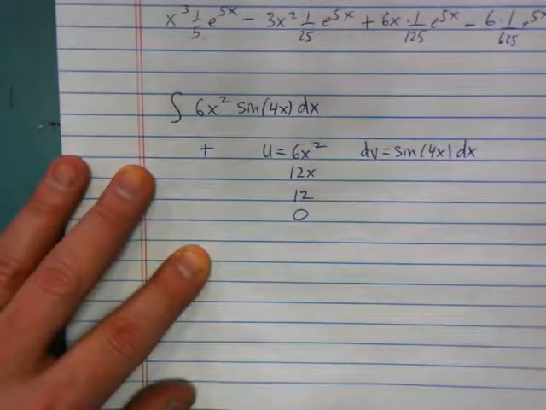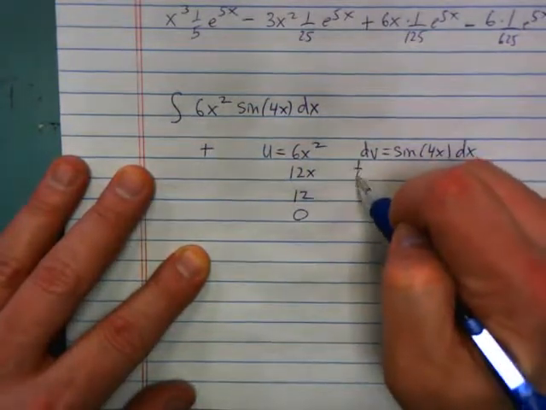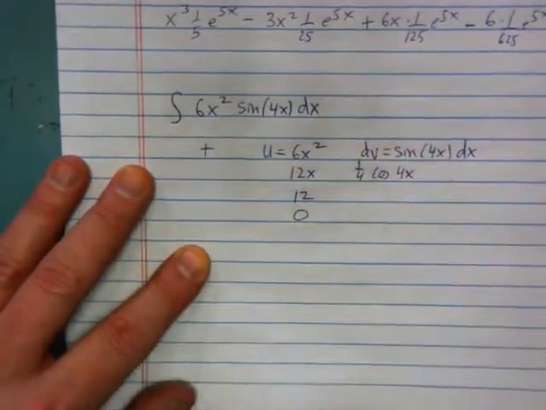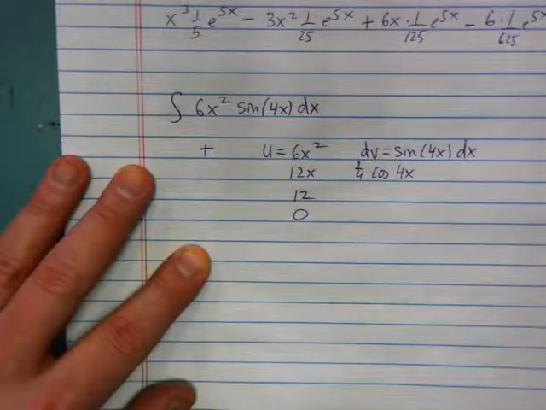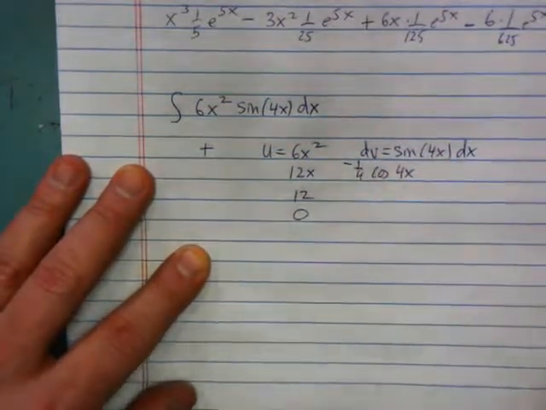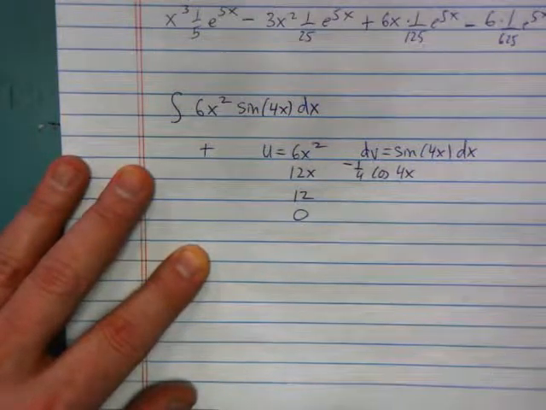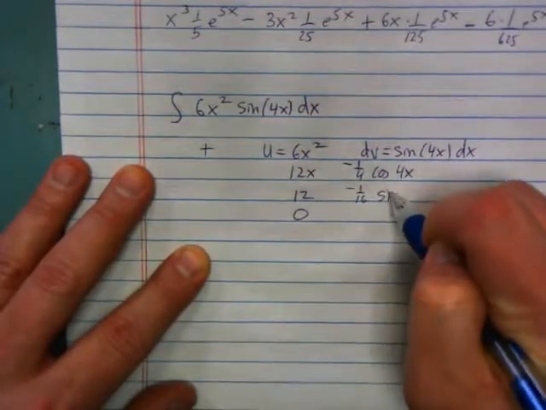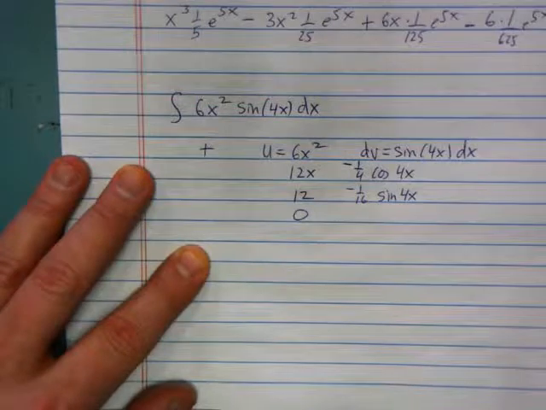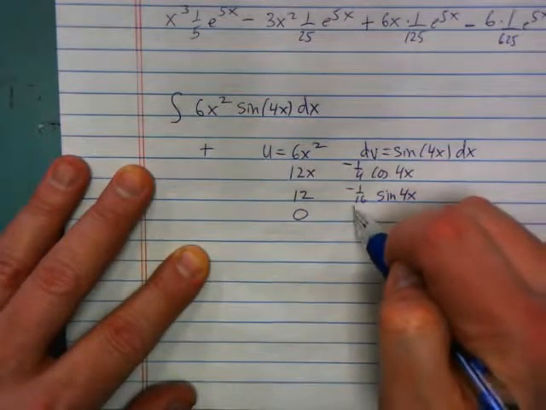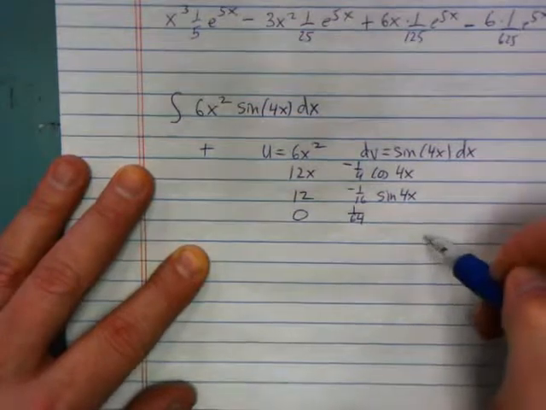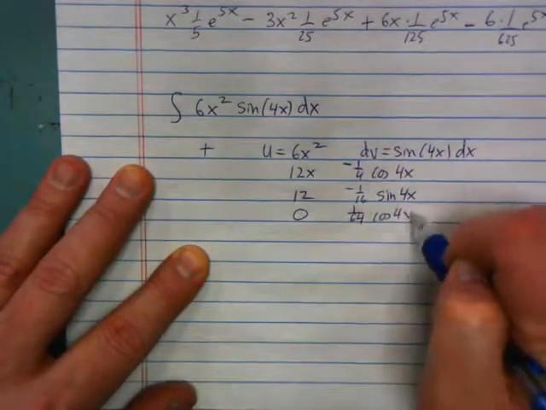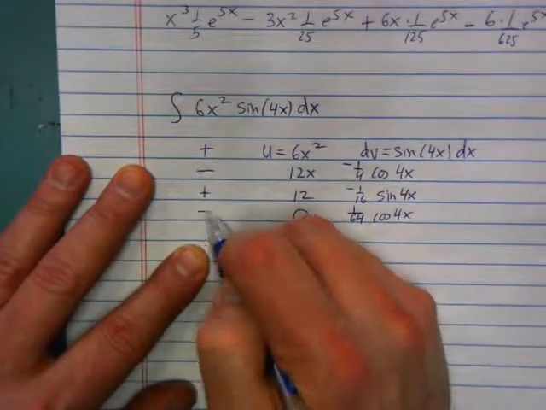The integral of sine 4x is 1/4 cosine 4x. Integrate again. Negative 1/16. Shouldn't the first one have been negative? Yes, it should have been. The derivative of sine is cosine. The integral of sine is negative cosine. So we integrate again. We get negative 1/16 sine 4x. We integrate one more time. We get 1/64 cosine 4x. Plus, minus, plus, minus.